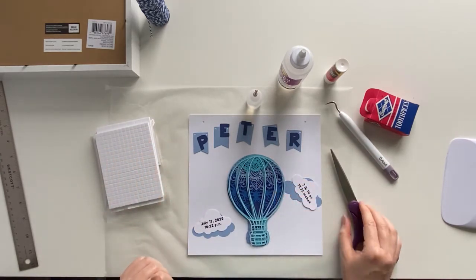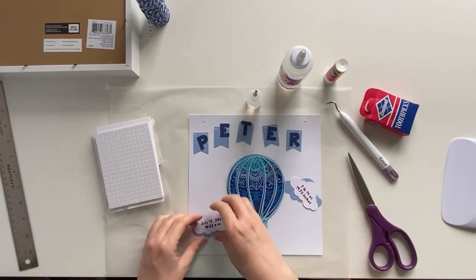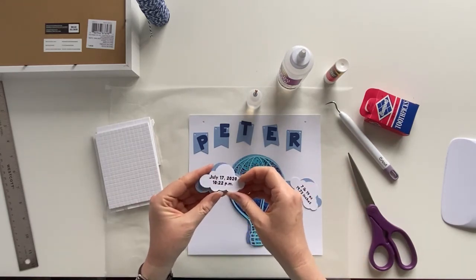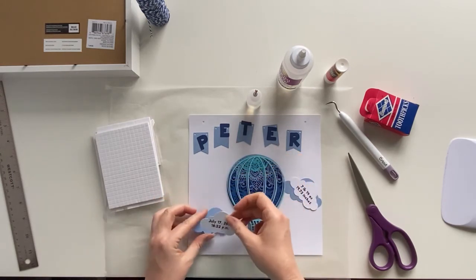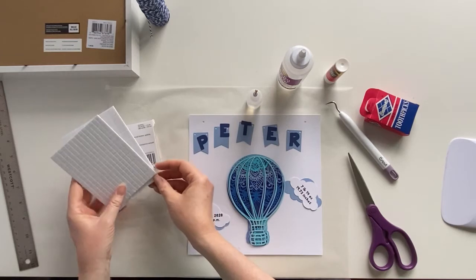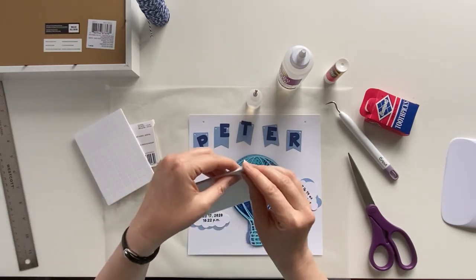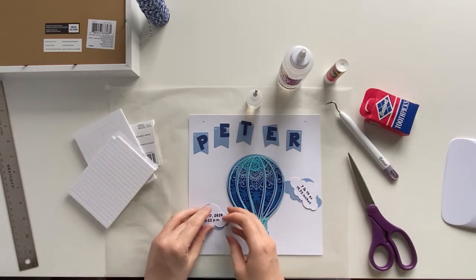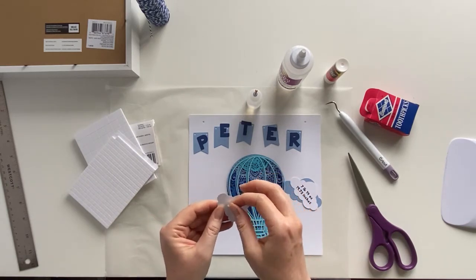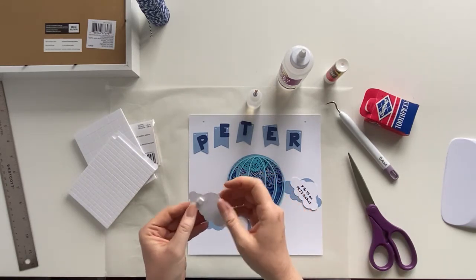So to get started, let's start with the easy parts. For the clouds, we have the white part and the blue part. Since they're nice big pieces, I can use one of the squares. So what you do is you just remove a square from its backing. You're going to put it on the back of your top piece as opposed to putting it on the front of your bottom piece, if that makes sense.